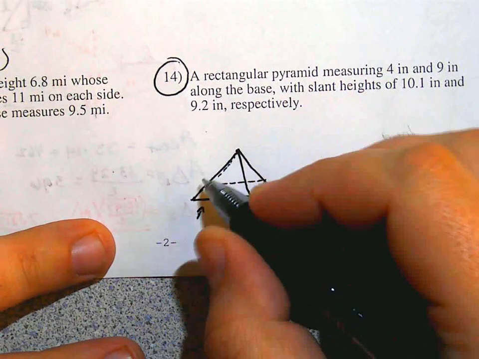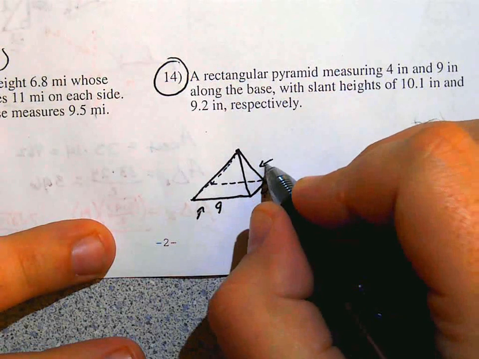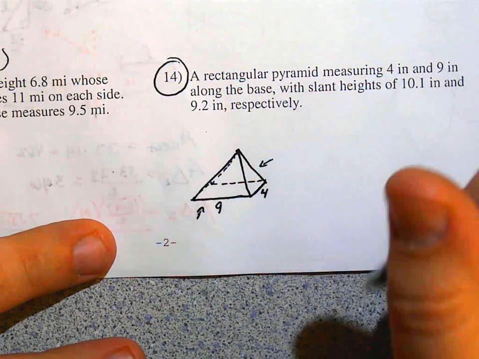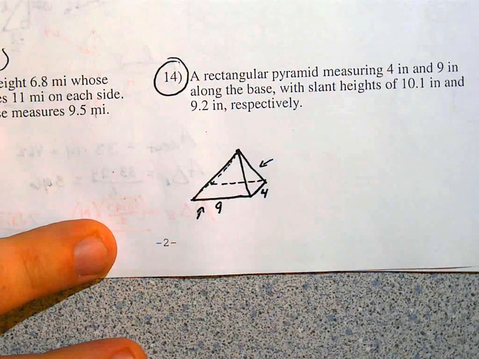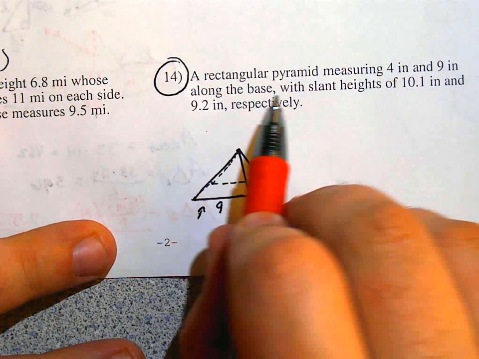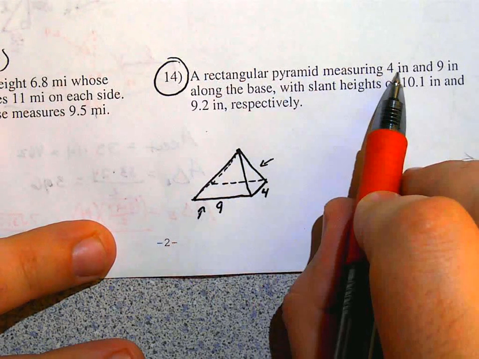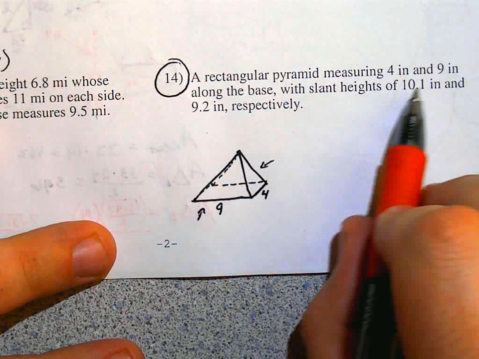It's rectangular because the bottom's not the square that I want it to be, which means that I have two different types of sides. I have the type of side that's on the triangle on the front here, which is kind of a thicker triangle. And then I got the triangle on the side, which is kind of a smaller triangle. So I had to be careful and find both of those. But they were nice enough to give us the slant heights.